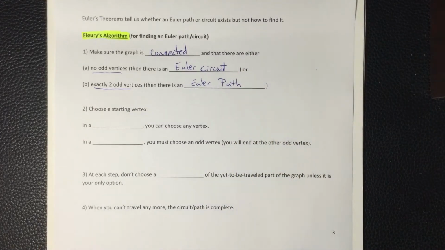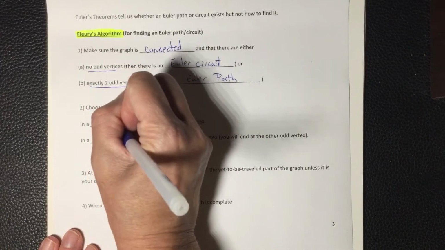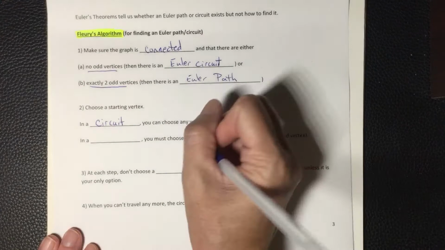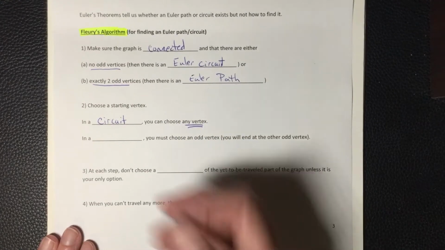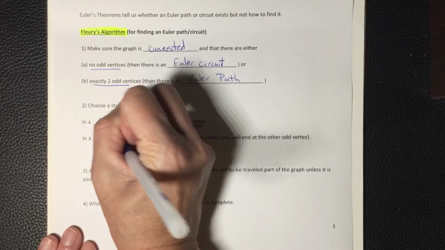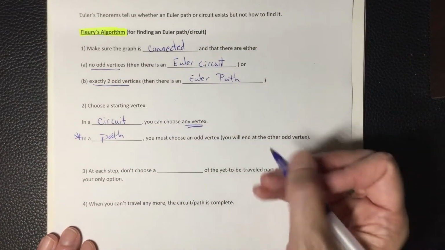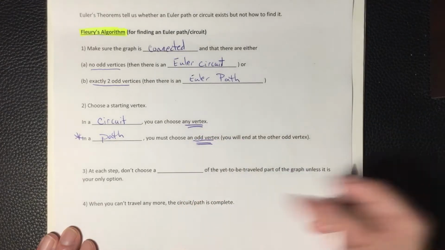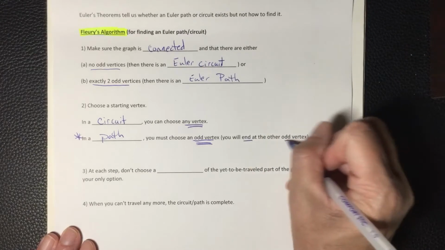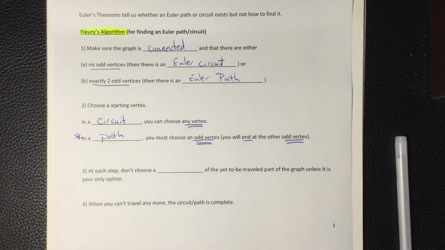Now once we determine what we're looking for, we need to choose a starting vertex. When you're dealing with a circuit, they're all even, so you can start anywhere. But when you're dealing with a path, this is really important. Remember, you have two odd vertices, so you must choose one of the odds. You'll begin at one odd and you'll end at the other odd. If you start at an even, you're not going to be able to get the path to work out.